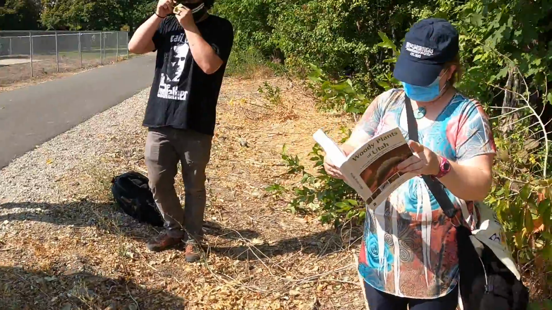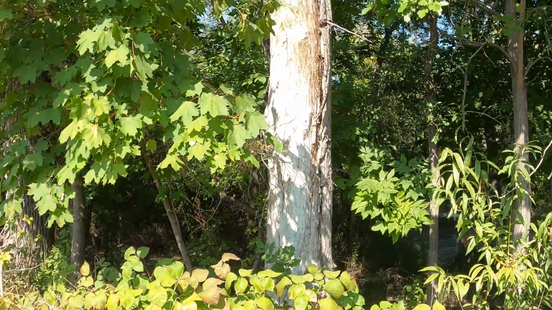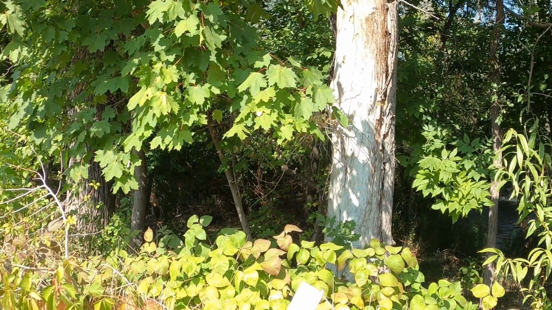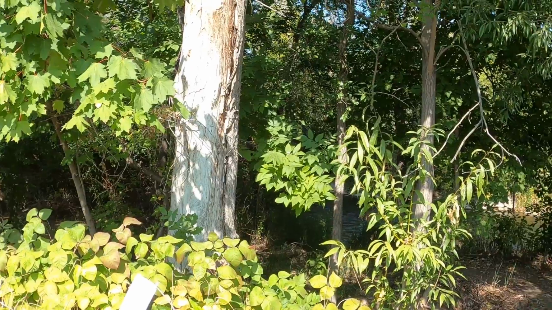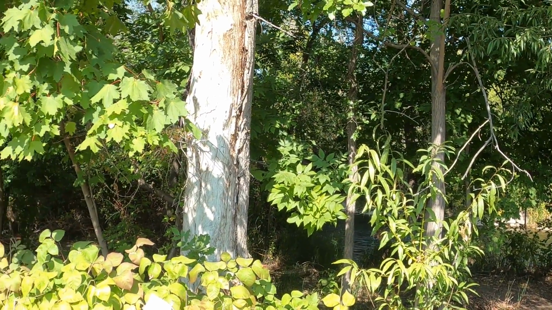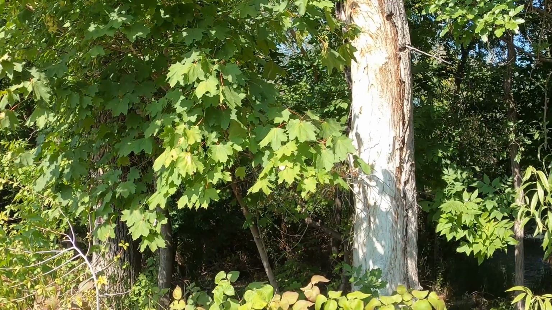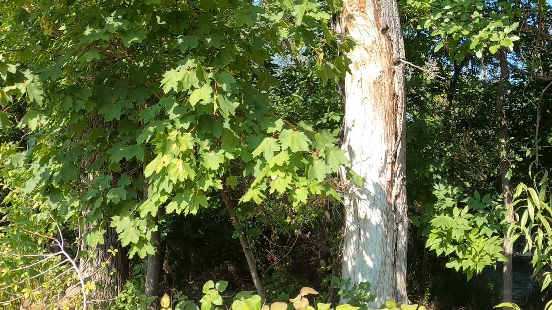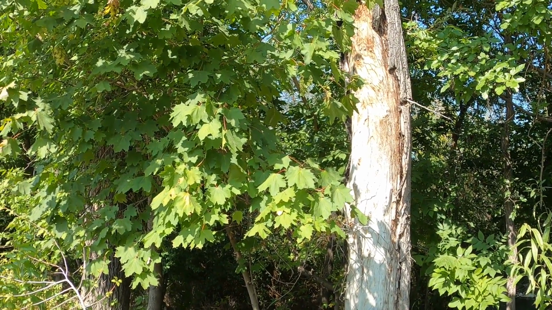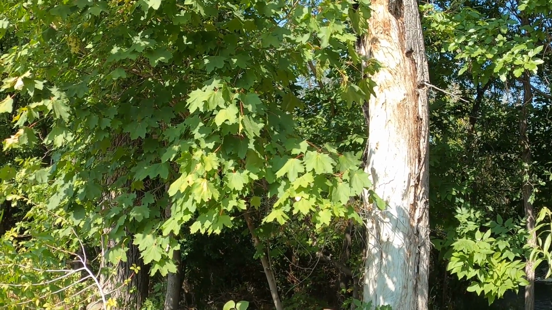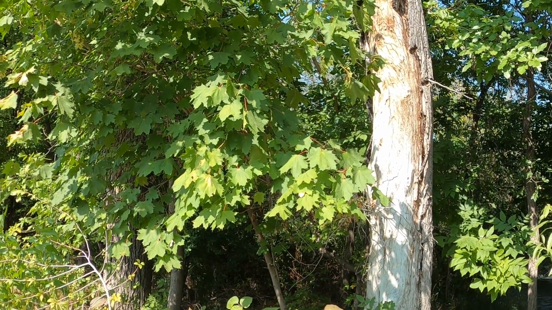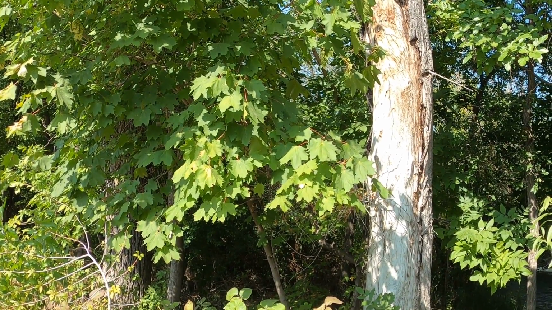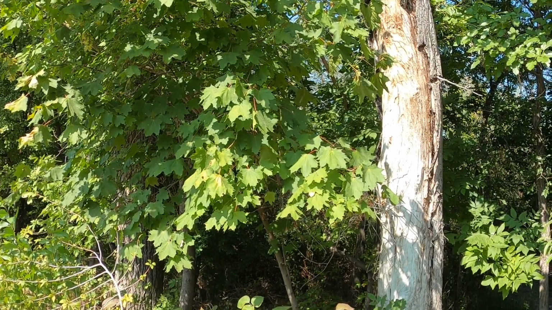Okay, I still believe this is another example of Acer grandidentatum. But I swear there was a red maple around here, or not maple. Which one is it supposed to have? Not glabrum. Glabrum means without hair, right? That's the Latin derivative of glabrous. Okay, so grandidentatum has some hairs, and you say you're seeing some hairs along the veins. Kind of, but it's really hard. It could be hairs, it could not be hairs. Okay, all right. It's not obviously hairs.